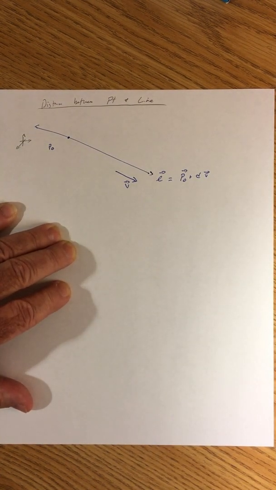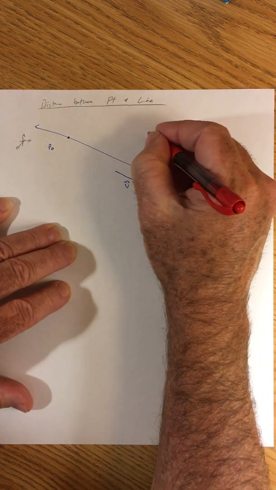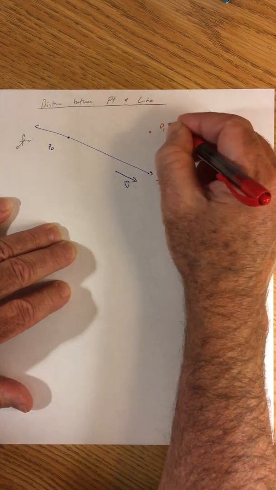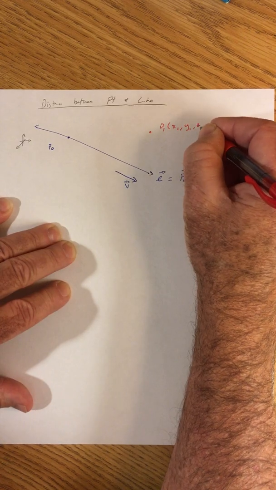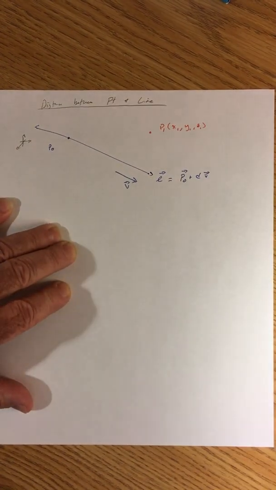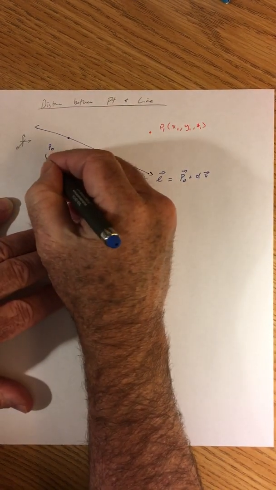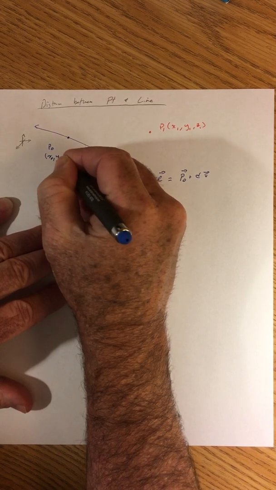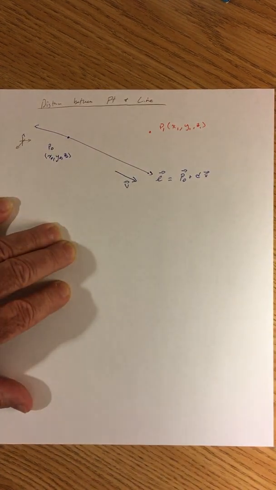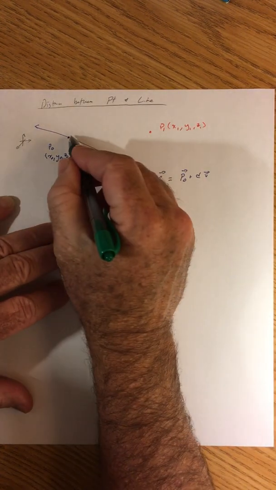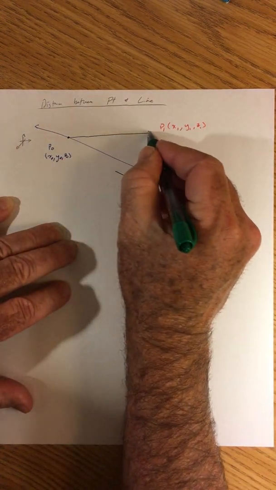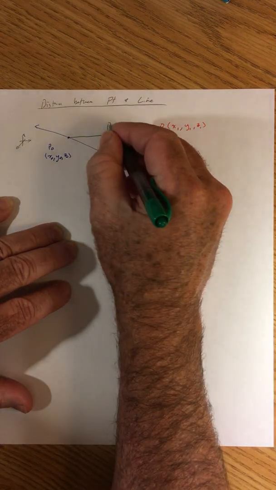Okay, we have a point that's not on that line, P1, with coordinates x1, y1, z1. It goes without saying that this has coordinates x0, y0, z0. All right. There's a vector between these two, P0, P1.